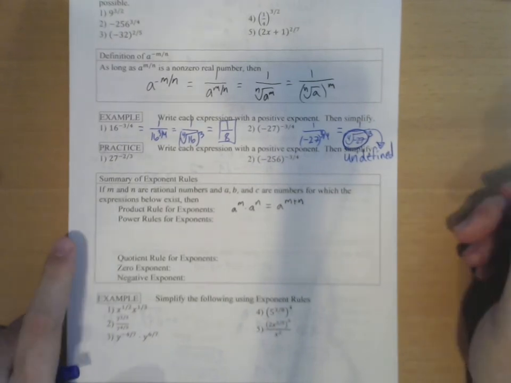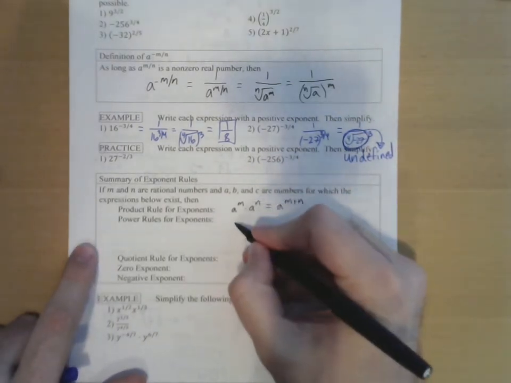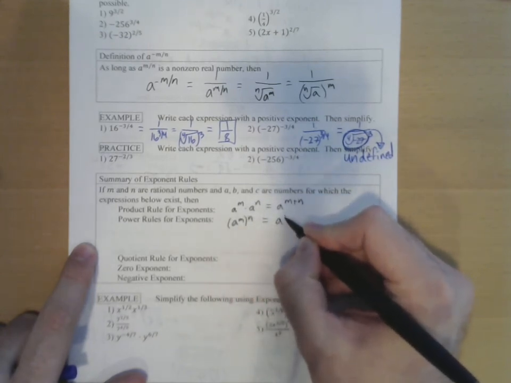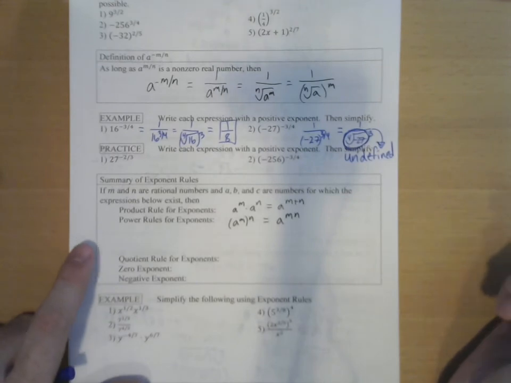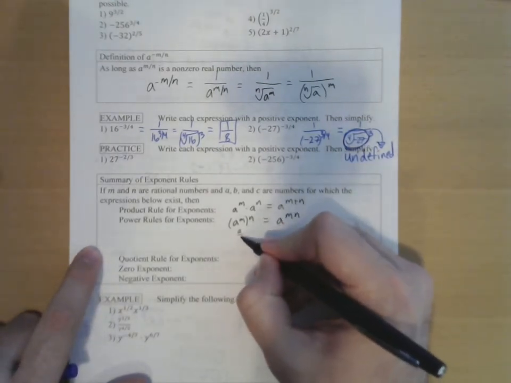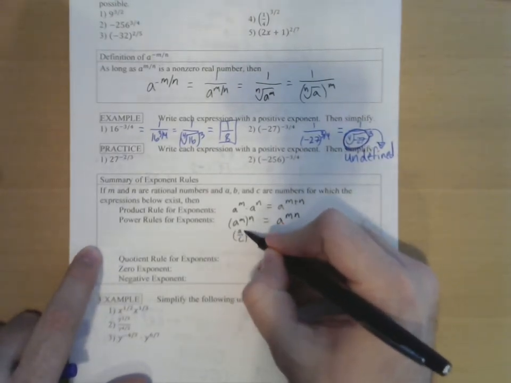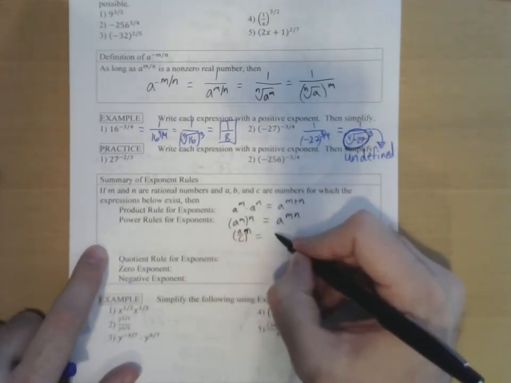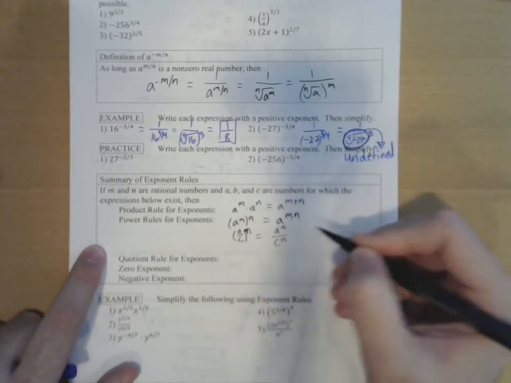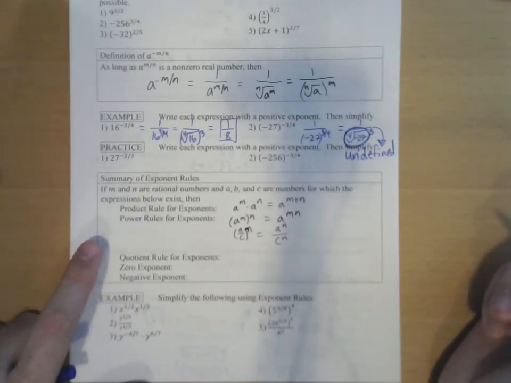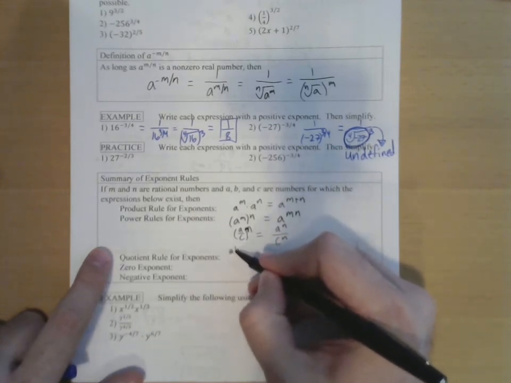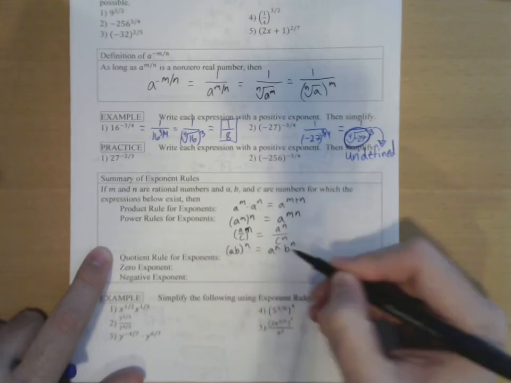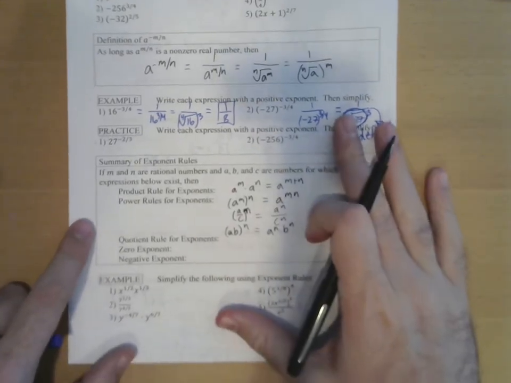The power rules for exponents, there are 3 of them. A to the m, all to the n, we multiply exponents as a to the mn. A over c to the n is a to the n over c to the n, so it gets distributed to each. And then finally, a times b quantity to the n gets distributed, a to the n, b to the n. So we've seen these, we've been using these.